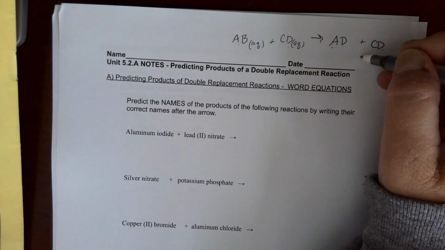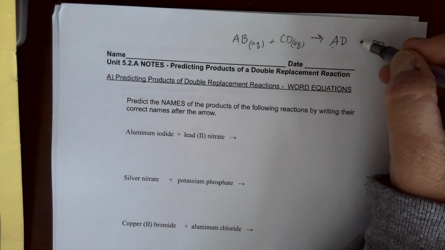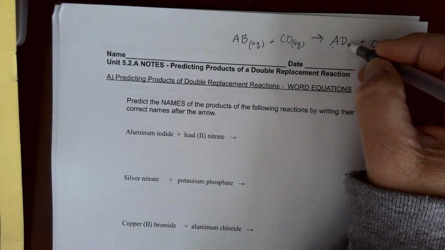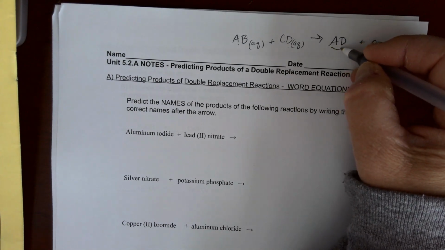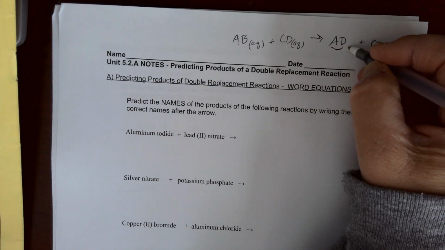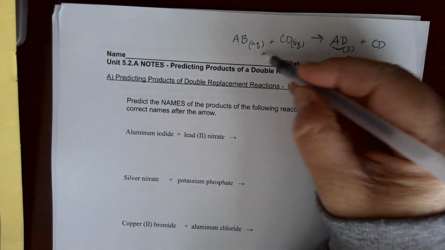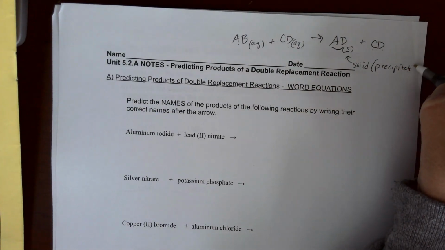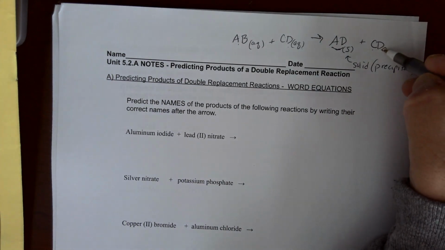Now, one of these products may not be soluble in water. And if that is the case, it will precipitate out. Let's say A and D do not want to stay dissolved in water. So they will link up, and they will not stay dissolved in water. So we will not write aqueous. We will write S because it forms a solid where there was no solid before. And we say that this is the precipitate. It precipitates out. The other combination will always be aqueous.